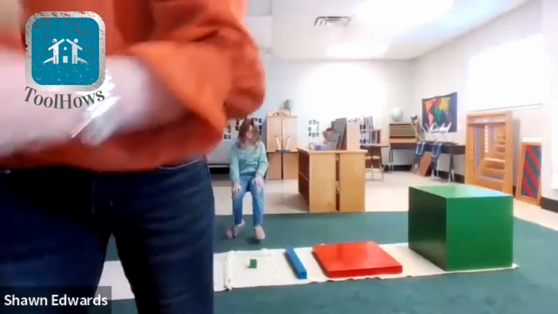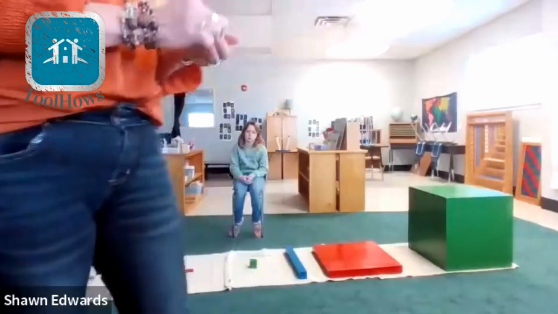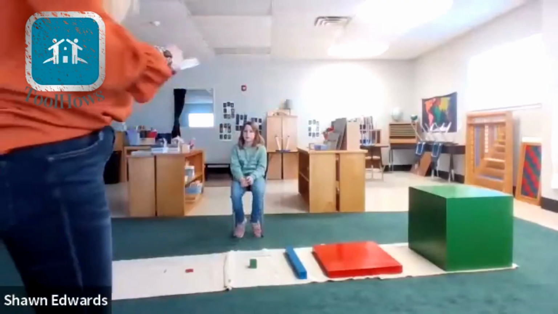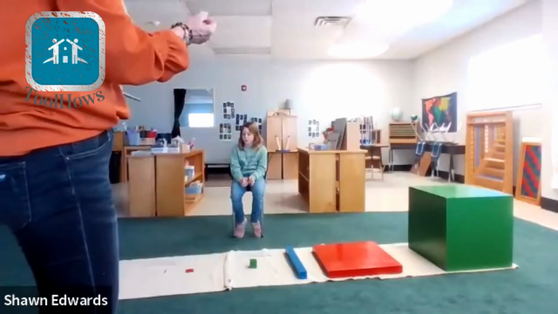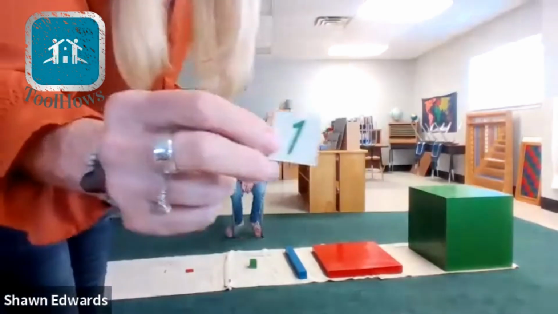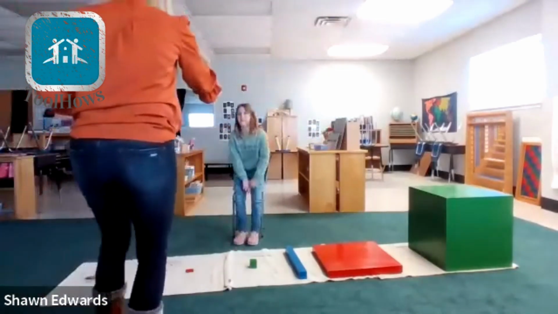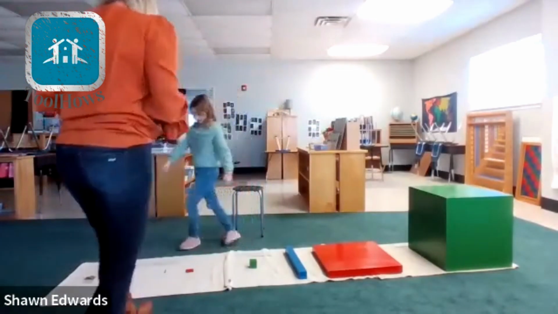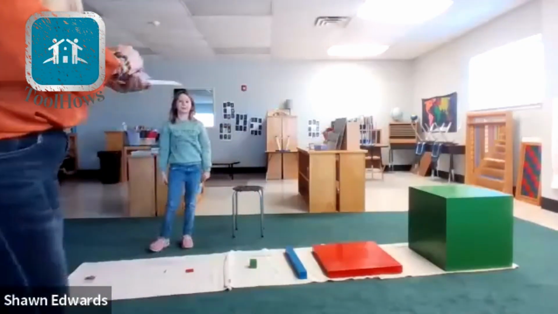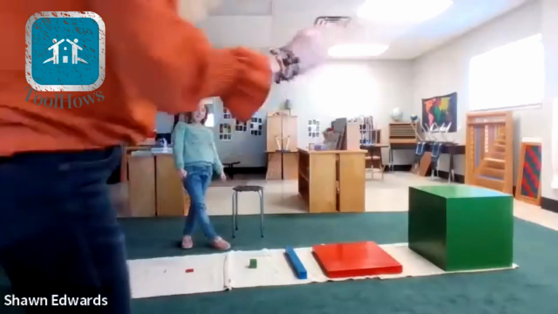Our labels. I have a bunch of labels here, and I'm going to ask you to put each with the appropriate member of each family. So the first is a unit, a 1. Which one does this go with? Yes. The next one is 10.